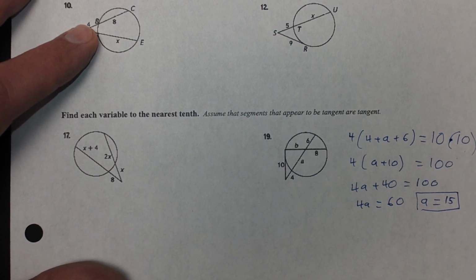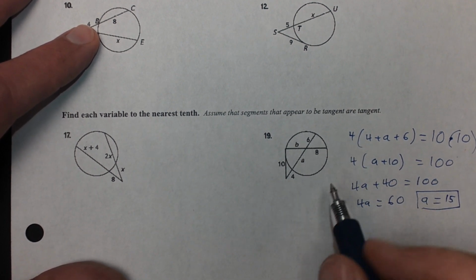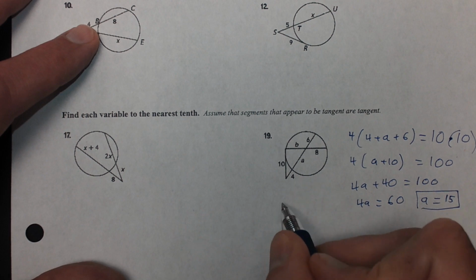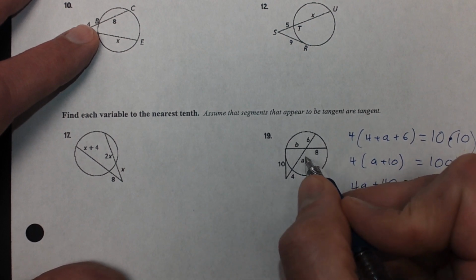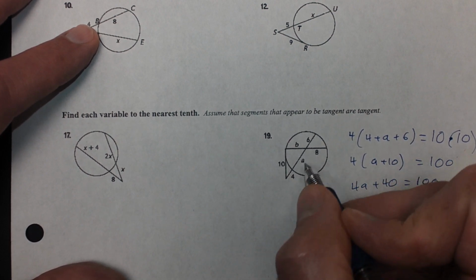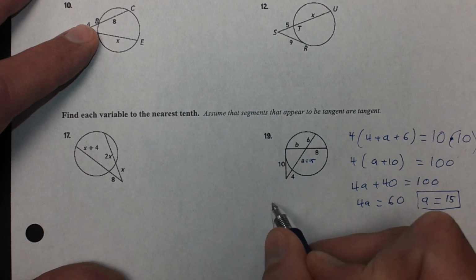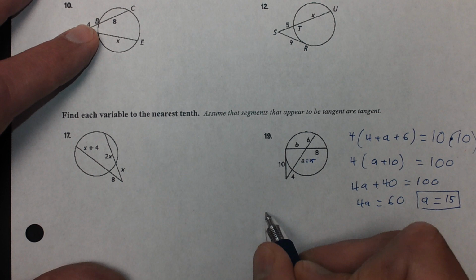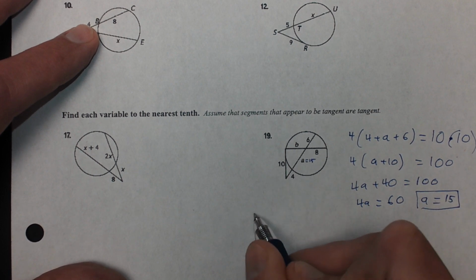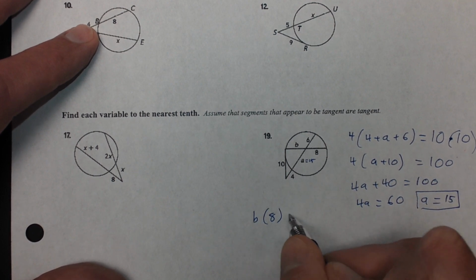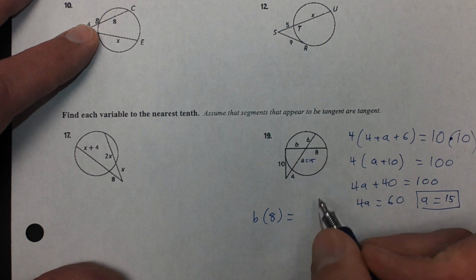Okay, well, what about the b? Now that I know a is 15, it's a whole lot easier. I'll just write 15. I'm going to say my b times 8 is equal to 15 times 6.